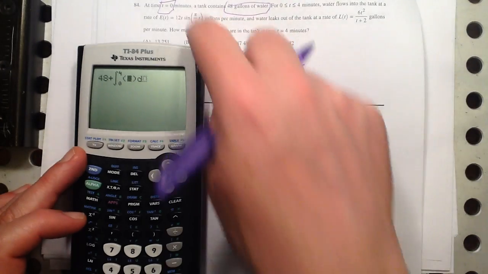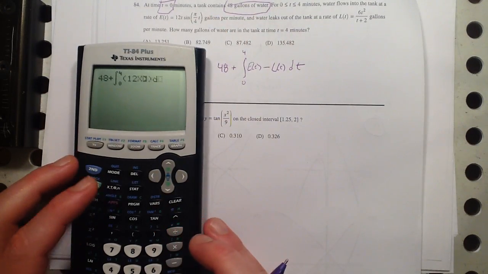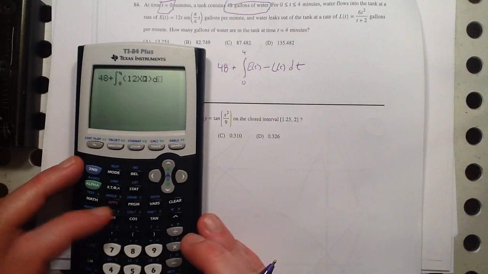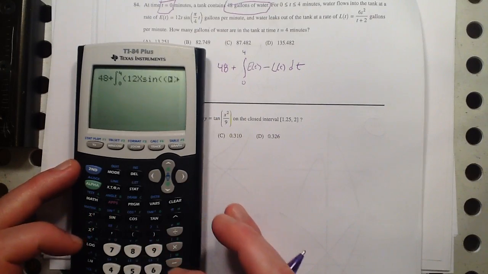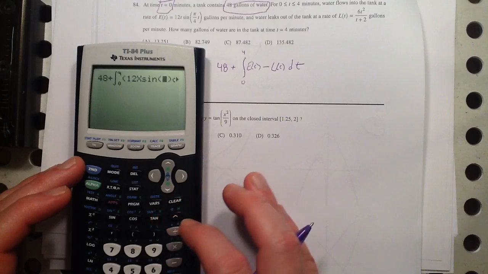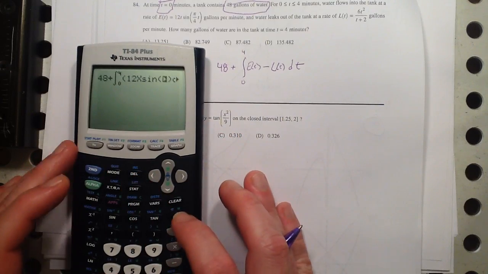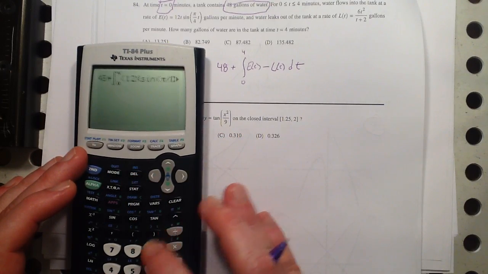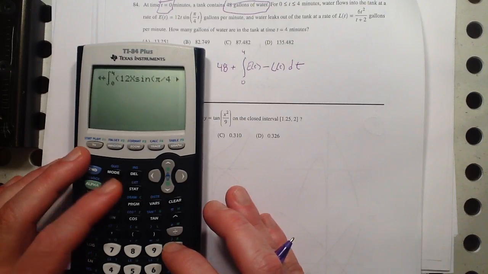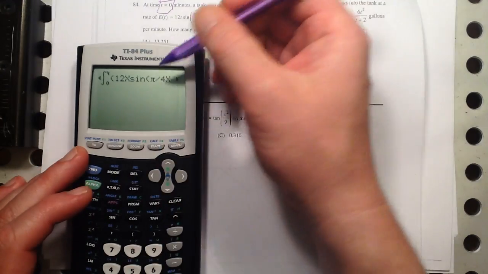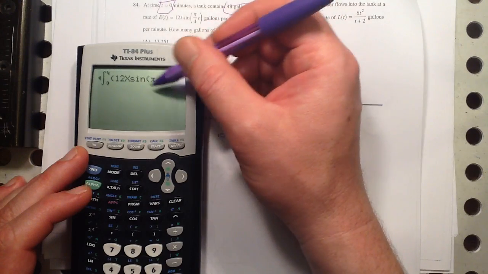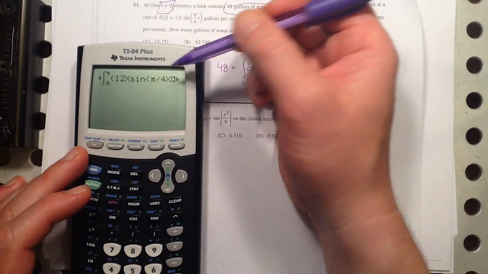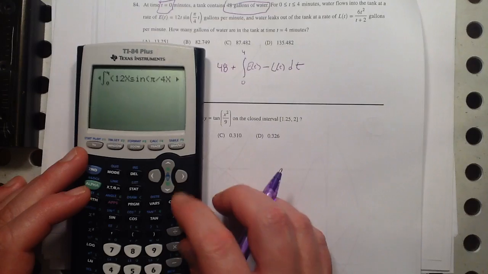So the enter function is 12x times the sine of pi over 4 times x. If that looks like pi over 4x to you, that's not what the calculator thinks. The calculator thinks pi over 4 times x. So that's what we want.